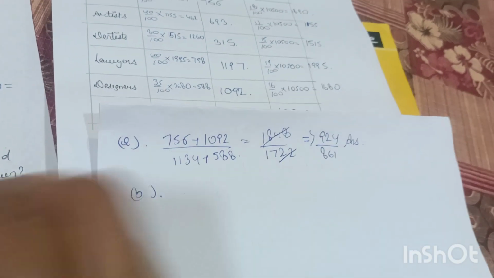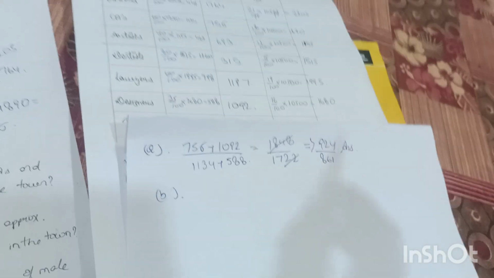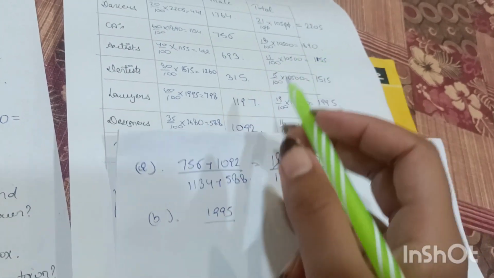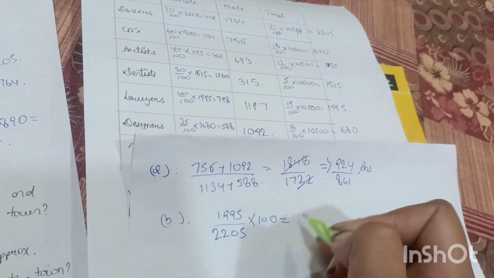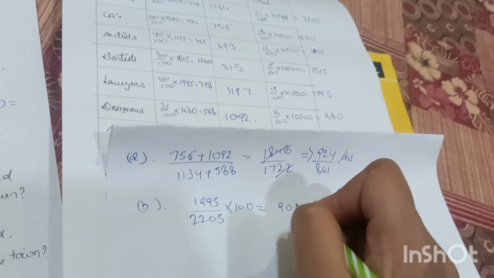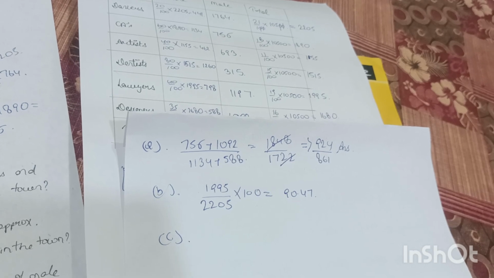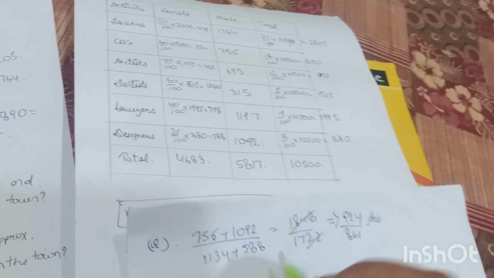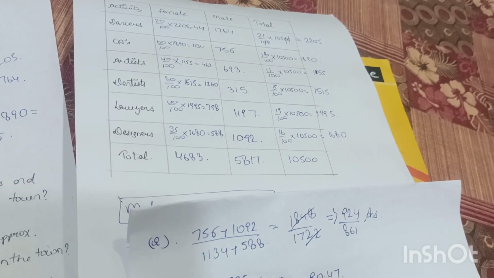Now for B, the total number of lawyers in the town is approx 4% of the total number of dancers. So total number of lawyers is this, and dancers total number is this, 2205 into 100. So you'll get the value as 90.47 when you solve it. Okay. What is the difference between the total number of males and females in the town? So we have already calculated it. So we can solve it like this: minus 4. So you will get the value as 1134.